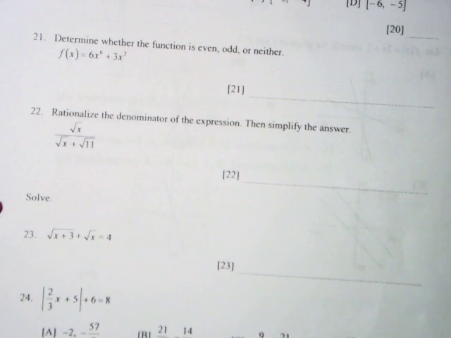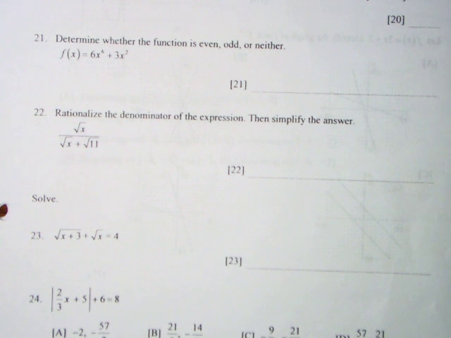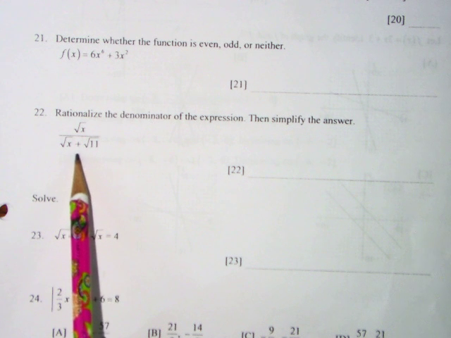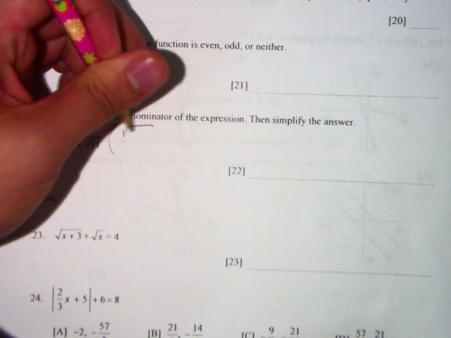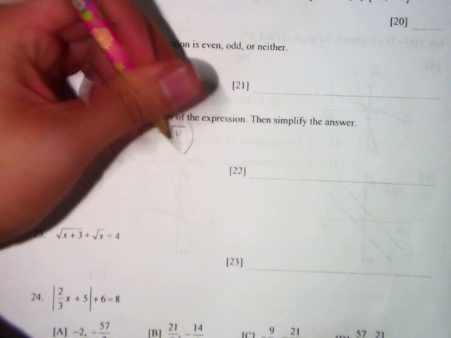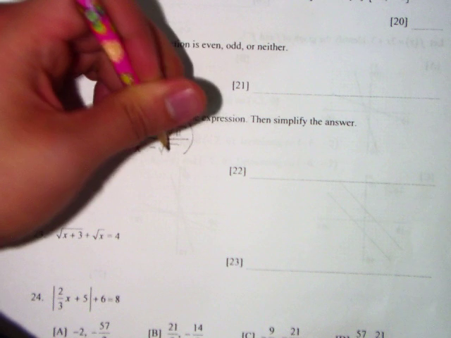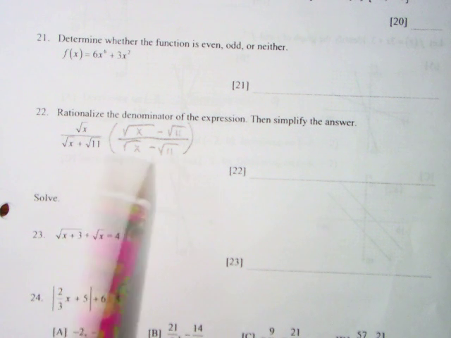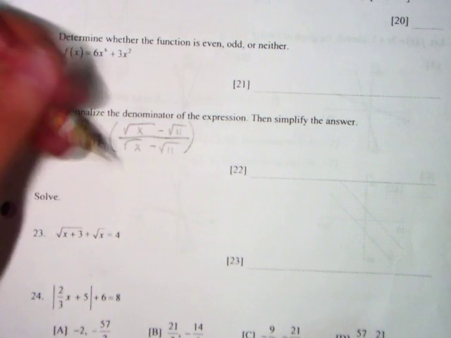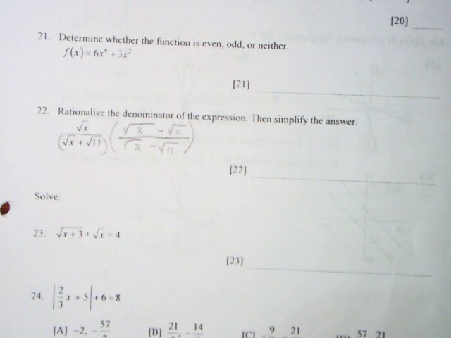Number 22, rationalize the denominator of the expression and simplify the answer. Again, to rationalize a denominator, you need to multiply by the conjugate of the denominator. What's the conjugate of this right here? That's a square root of x minus the square root of 11. And you would multiply it, both the top and the bottom, not both sides. The top and the bottom. Again, you get the difference of two squares there because they're the same term, one's a plus, one's a minus. And you would distribute the top.